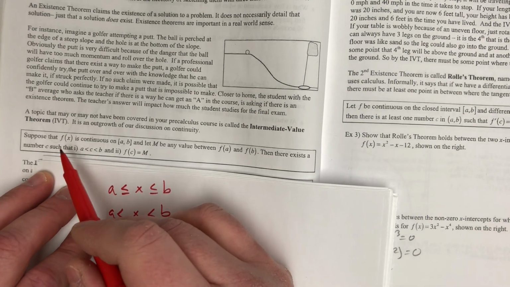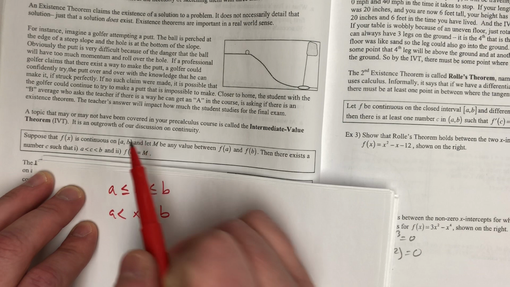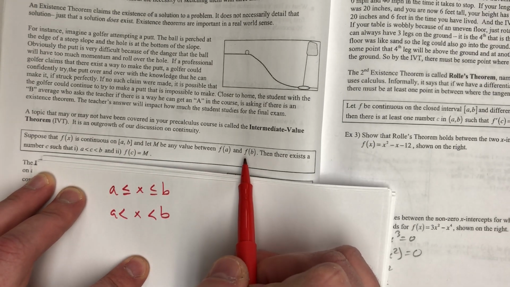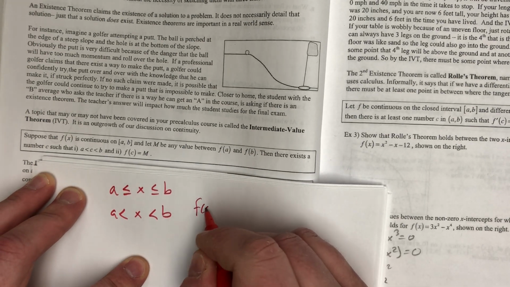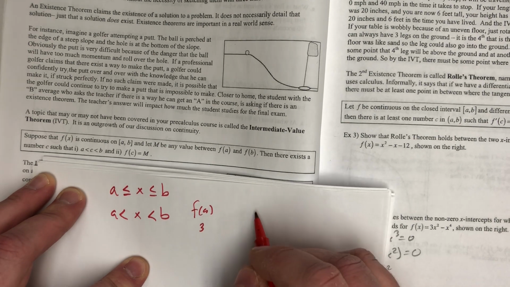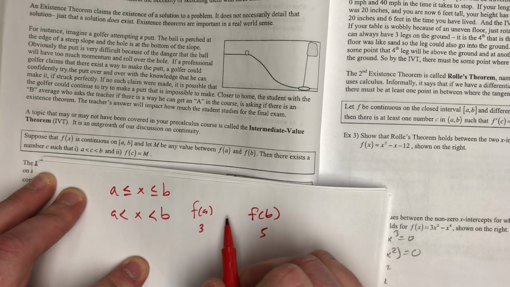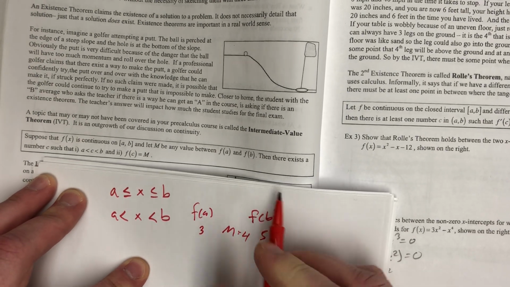So suppose that f of x is continuous on an interval from a to b. Let m be any value between f of a and f of b. Realize f of a is that first y value, in our case the 3. And f of b is the second y value, that was the 5. And m is some value in between. In our case, m was 4.